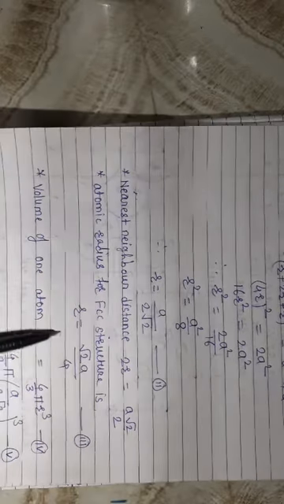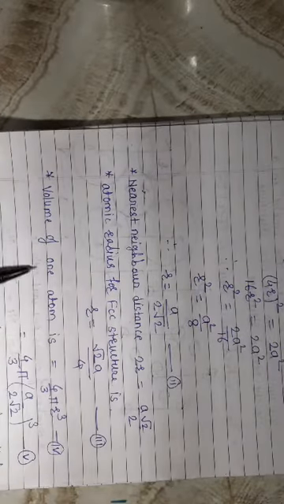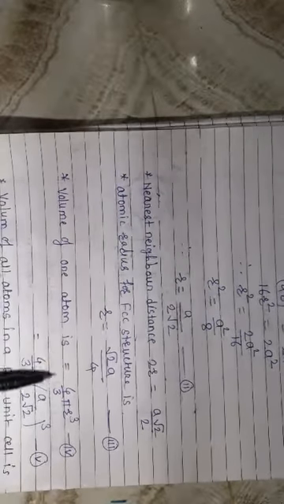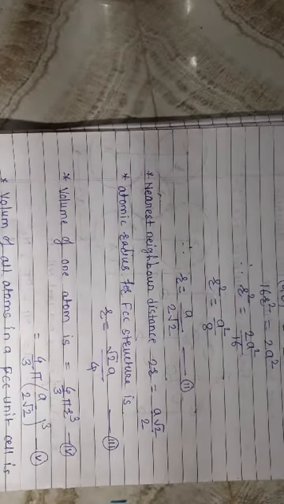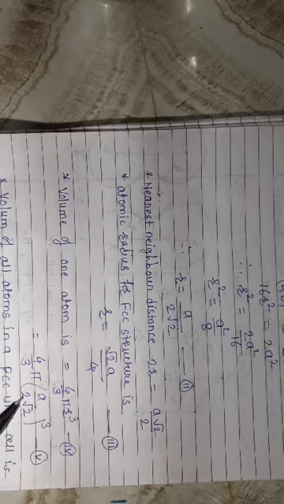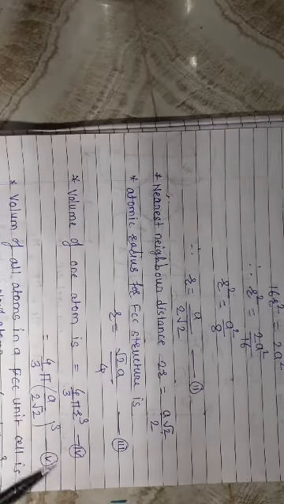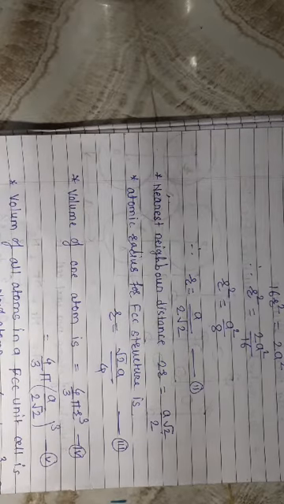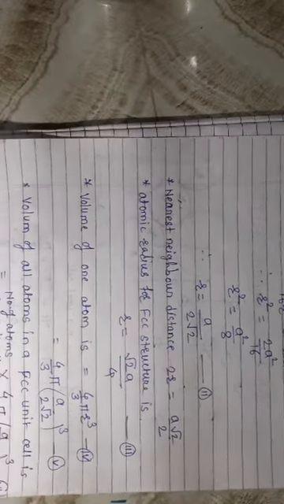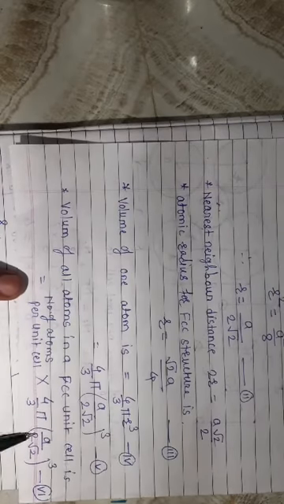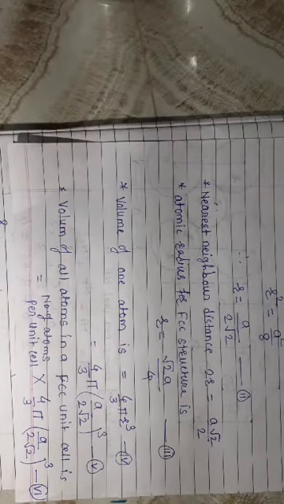The volume of a single atom is 4 by 3 pi r cube. These things were already discussed. Put the value of r, that is a upon 2 root 2. This is the volume of a single atom. Then to find the volume of all the atoms in a unit cell, it is the number of atoms per unit cell times 4 by 3 pi r cube. This is the volume of atoms in an FCC unit cell.